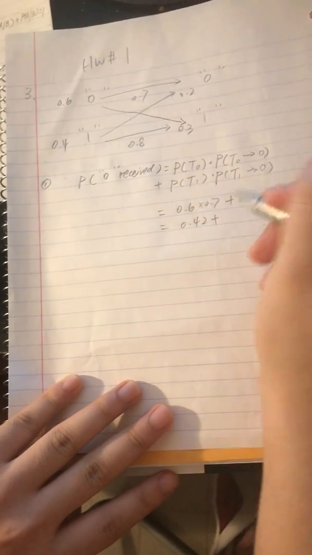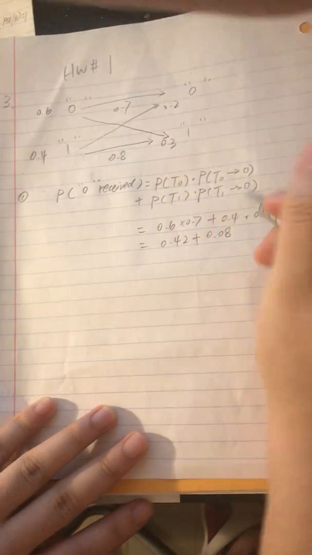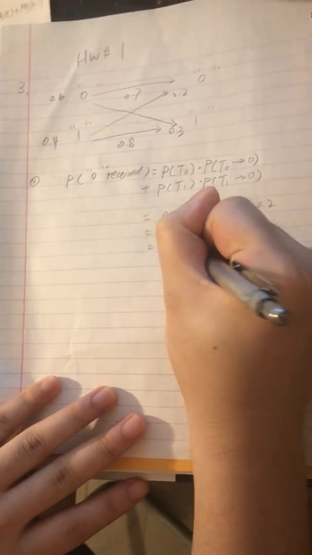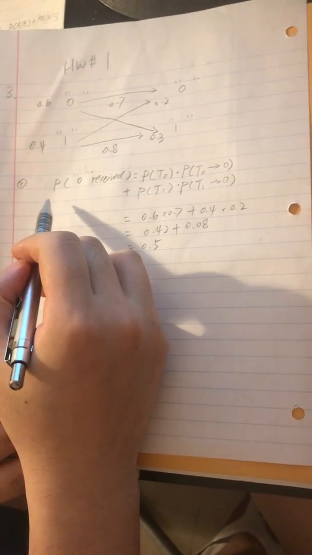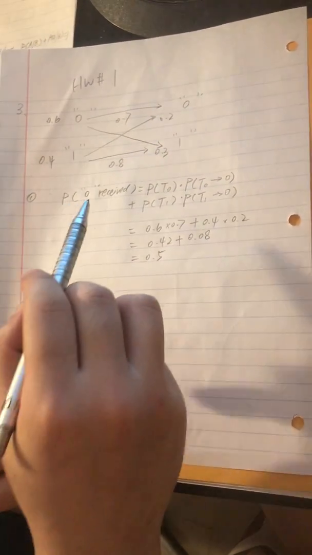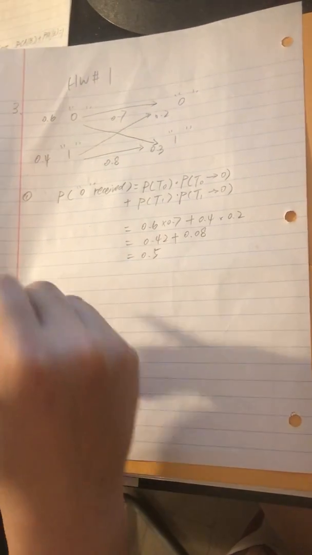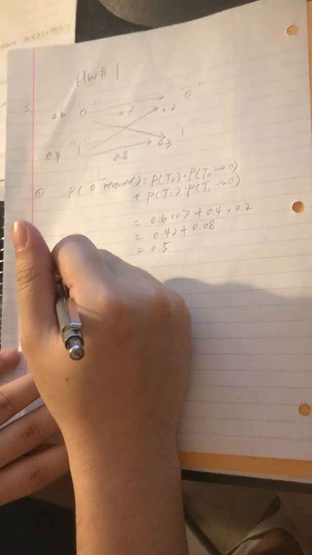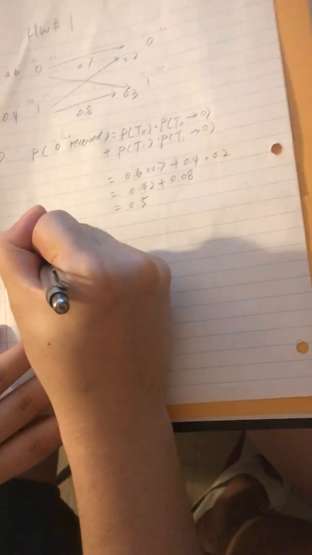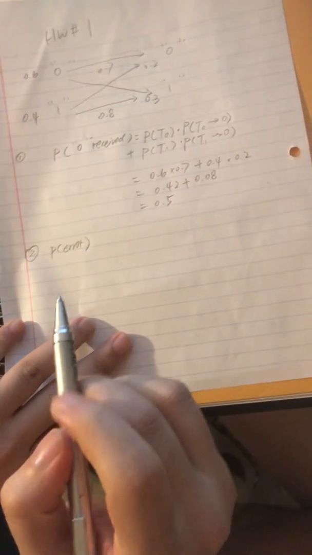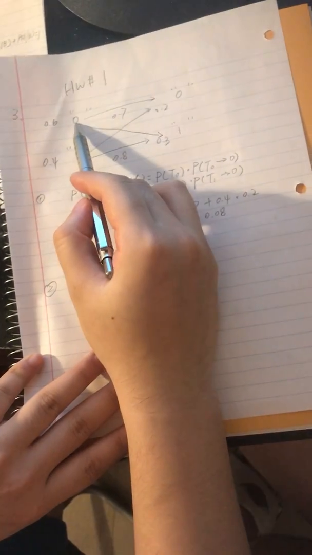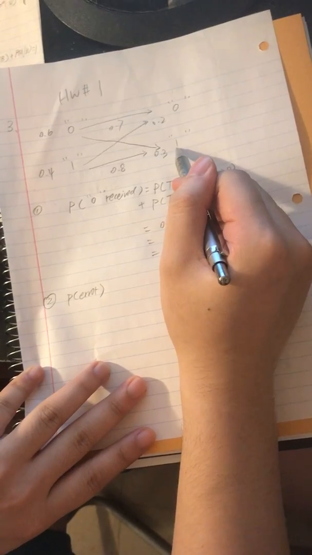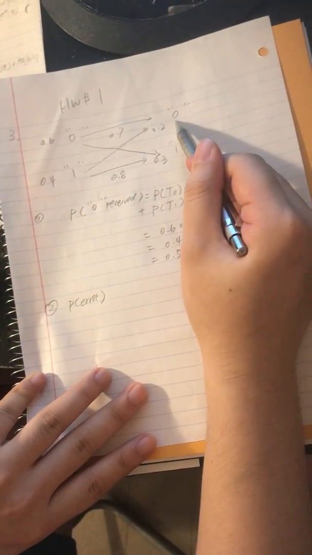And we calculate the result: 0.42 plus 0.08, and we got 0.5. Okay, so the answer for the first question, the probability that data 0 is received, is 0.5. And we go to the next question, the probability of error, P(error). And what is the error? Error means when 0 is transmitted, 1 is received, and when 1 is transmitted, 0 is received.